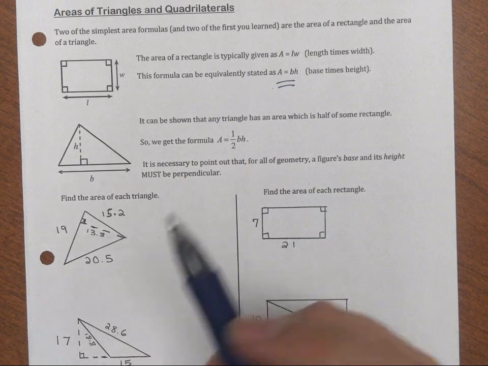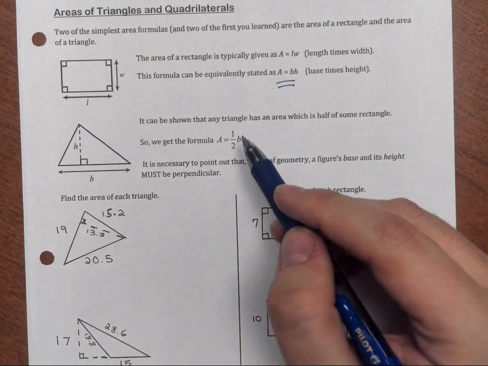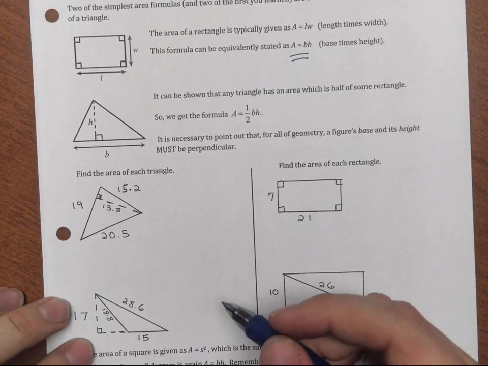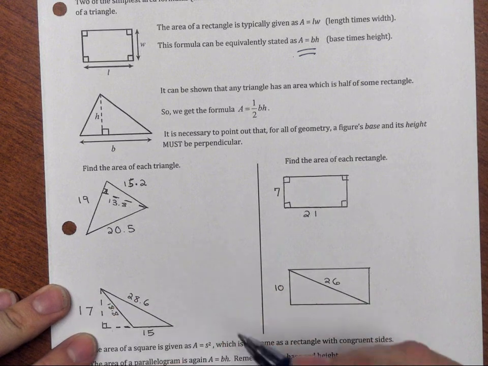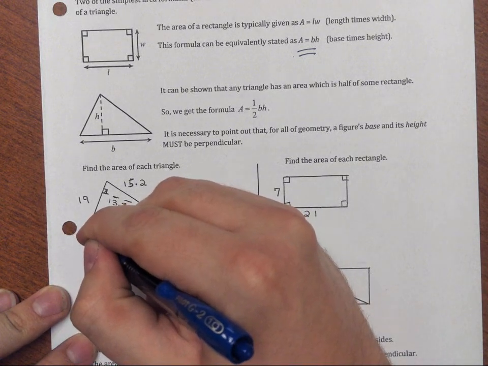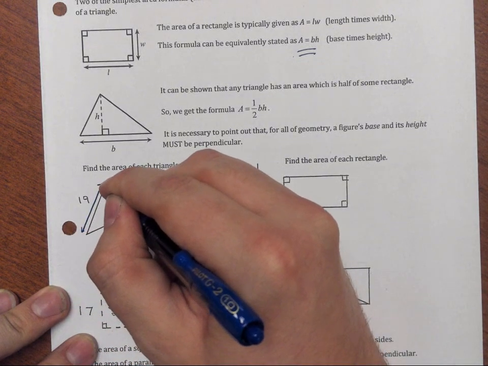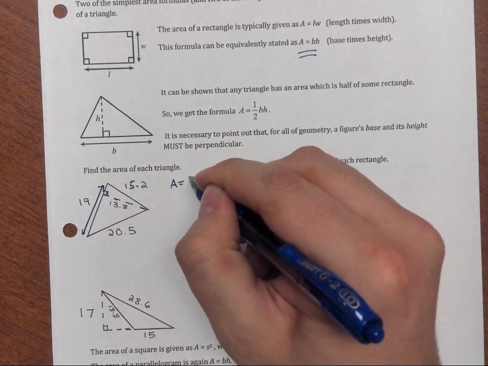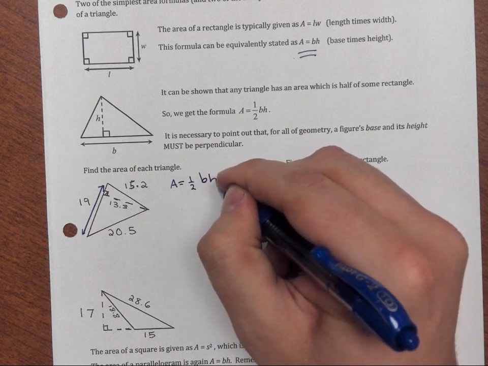So, let's use these formulas. Base times height, 1/2 base times height for triangles. Again, base and height must be perpendicular. Let's find the area of this triangle. So this triangle right here, I've shown you the lengths of the sides. I'll go ahead and better indicate that 19 is the length of this entire segment. And I know that the area of a triangle is 1/2 base times height.